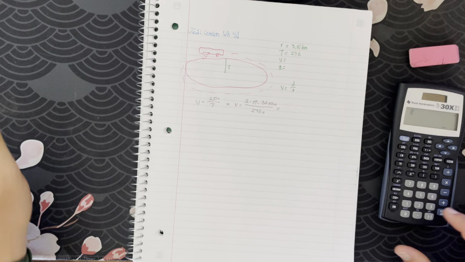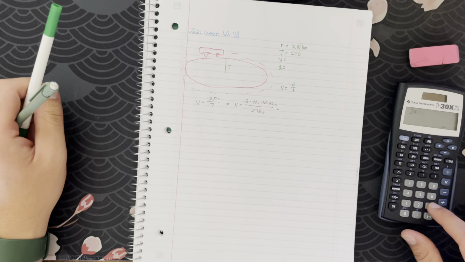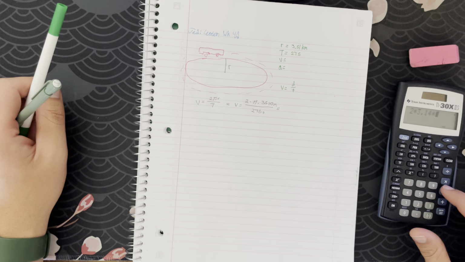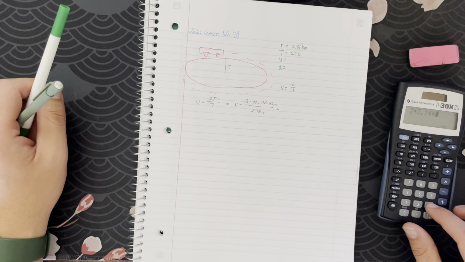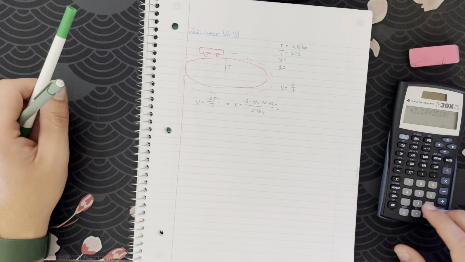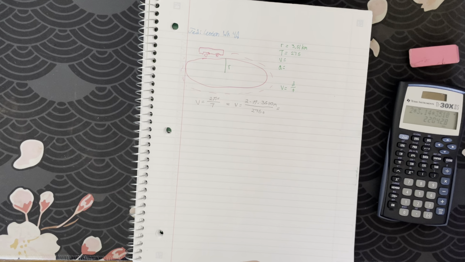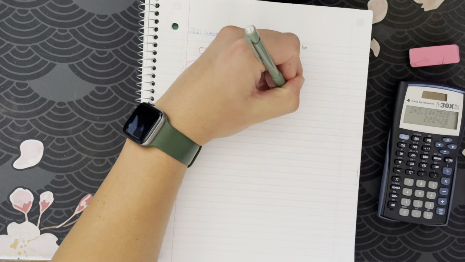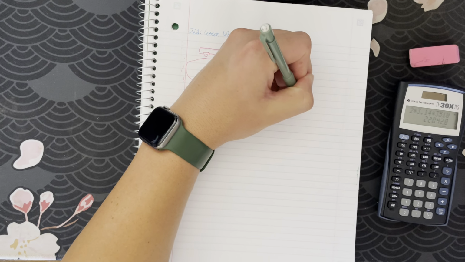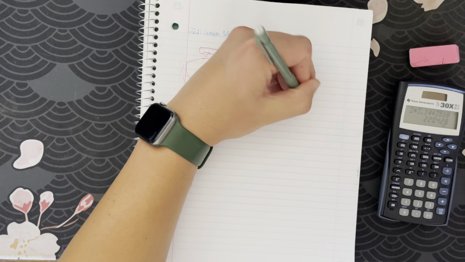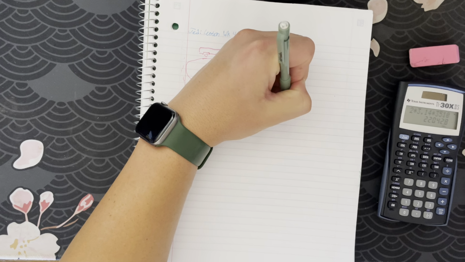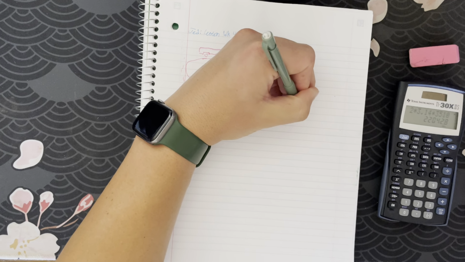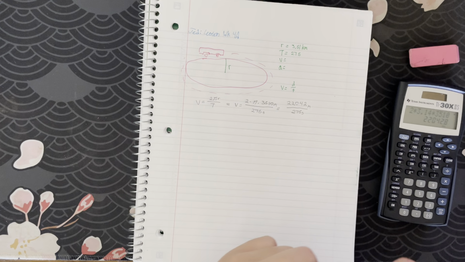The calculation for that is 2 times 3.14 times 3510, which is 22,042, over 275 seconds. We're going to divide that together.